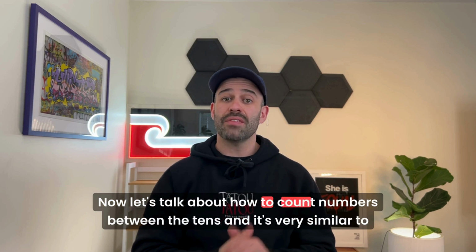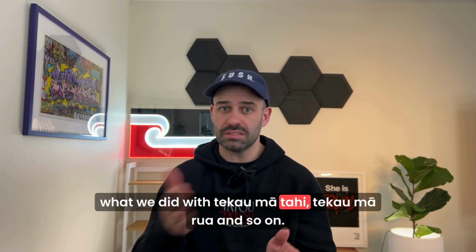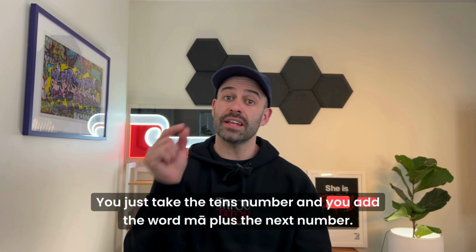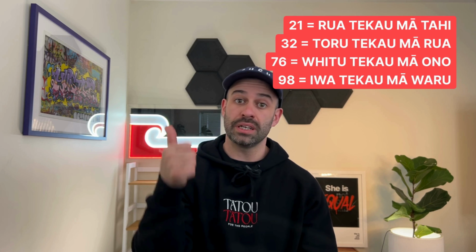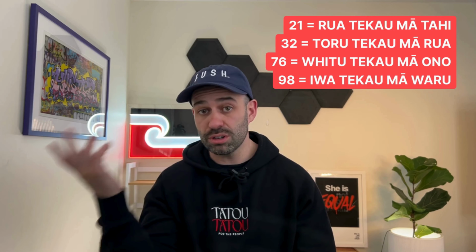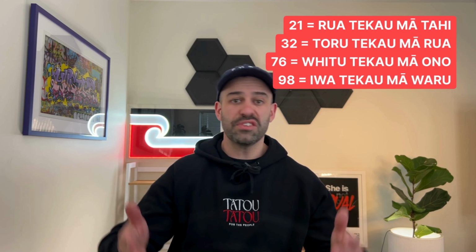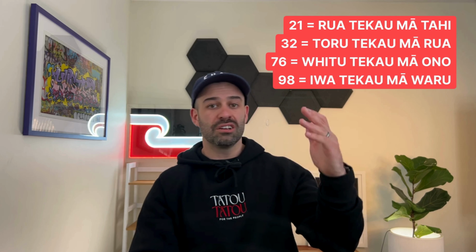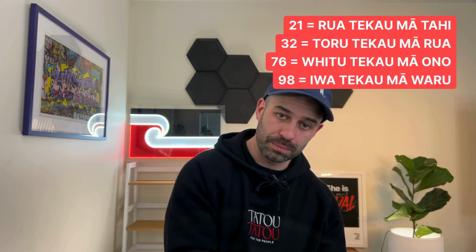Now let's talk about how to count numbers between the tens. And it's very similar to what we did with tekau mā tahi, tekau mā rua, and so on. You just take the tens number and you add the word mā plus the next number. So 21 would be rua tekau mā tahi. 32 would be toru tekau mā rua. 76 would be whitu tekau mā ono, and 98 would be iwa tekau mā waru.